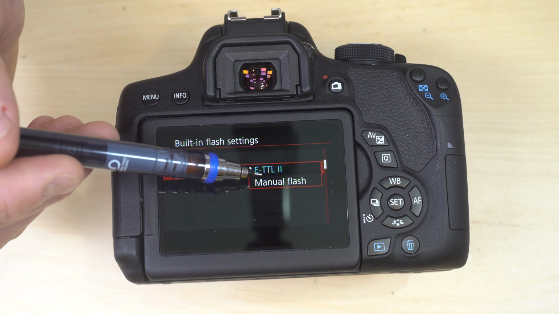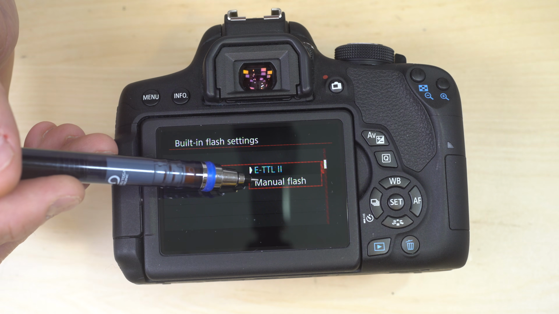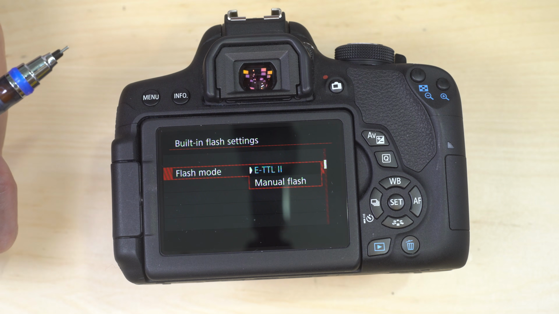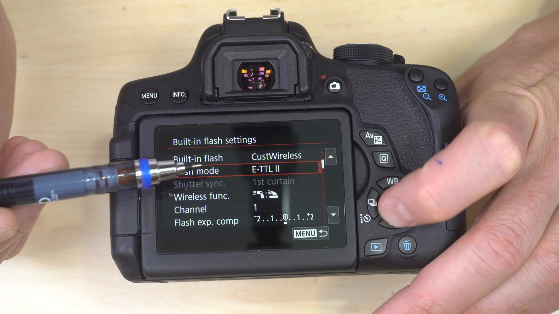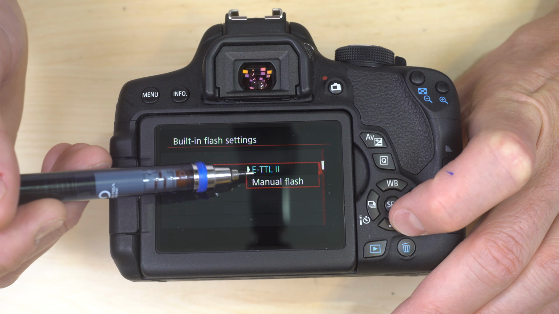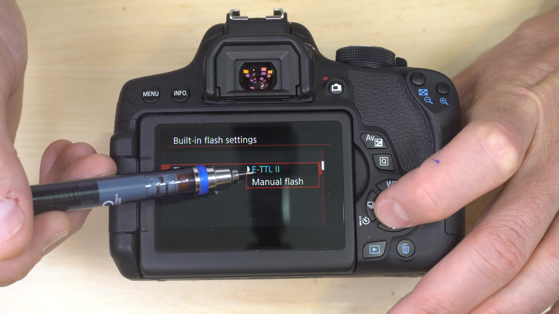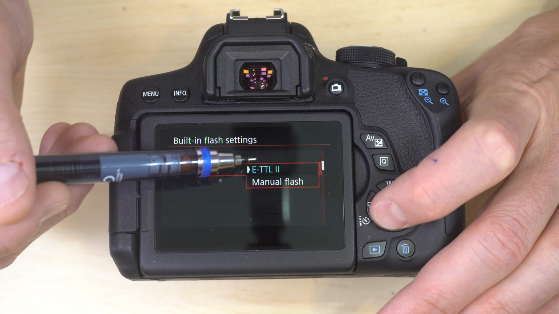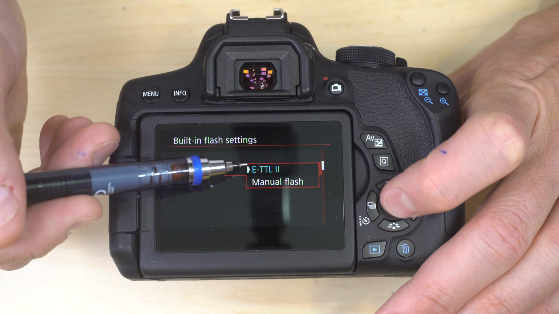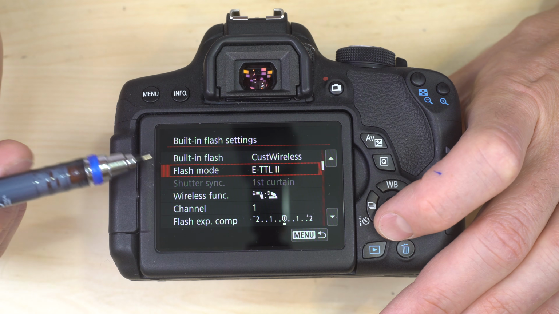With manual, you dial in all of the settings into your flash yourself, and your flash will do what you tell it to do, regardless of whether that's right or not. So manual is really good for studio settings or portrait shoots where you're taking a lot of identical photos over and over again. ETTL2 would be really good for things like event photography where you're at a party or a dance club taking photos of people.